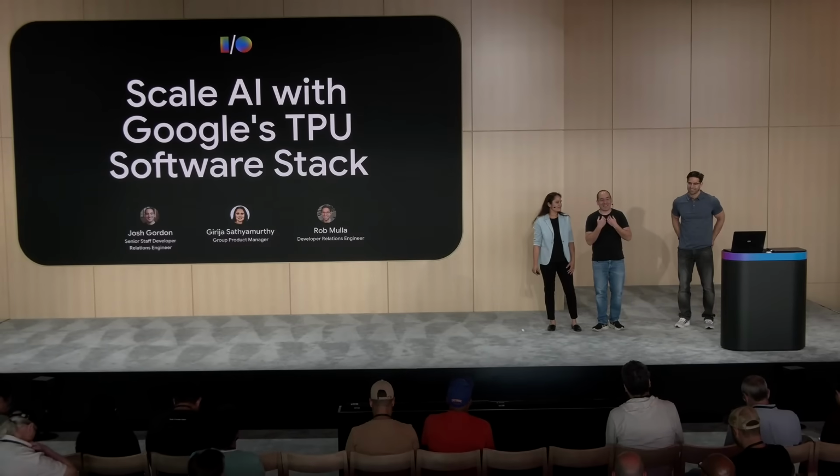So my name's Josh, and we have a great talk today. We'll talk about our open source software stack for building, training, tuning, and serving models on TPUs. And I have two fantastic co-speakers here with me today. Yeah, hi, I'm Rob, and I work with the AI software stack on TPUs, and I'm super excited to show you all some of the demos we have today. Hey everyone, I'm Girija. I work on the TPU software stack, focused on building tools to help you train and serve large AI models.